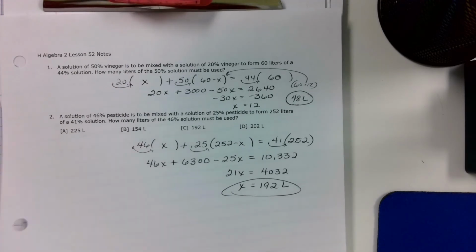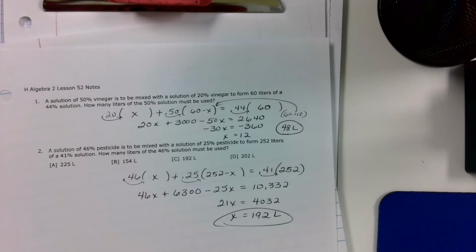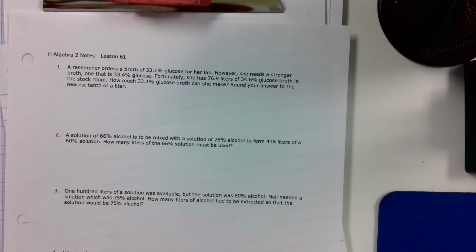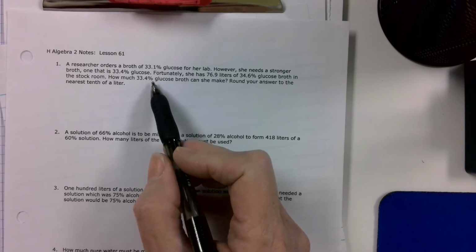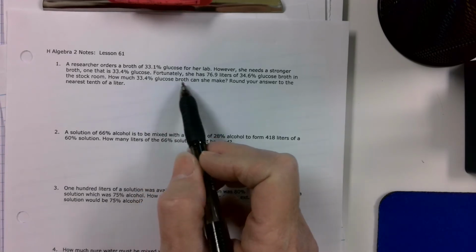Okay? Now, moving on to 61. So these are similar type problems. It says a researcher orders a broth of 33.1% glucose for her lab. However, she needs a stronger broth, one that's 33.4%. Fortunately, she has 76.9 liters of a 34.6% glucose broth in the stockroom. So how much of the 33.4% can she make, it says.